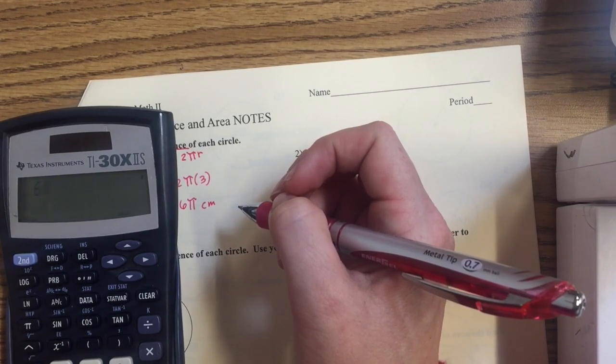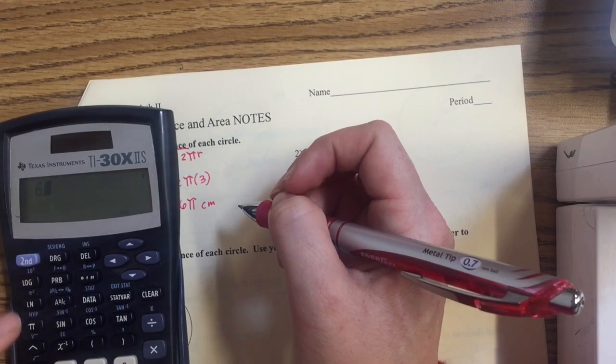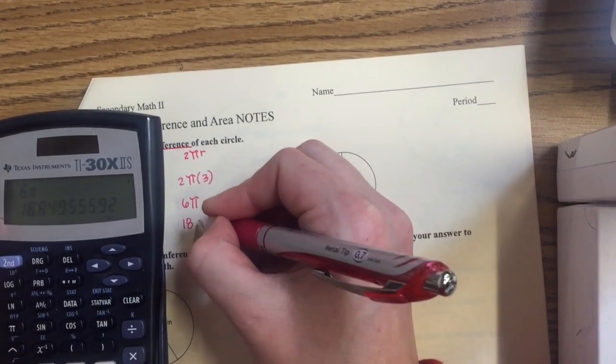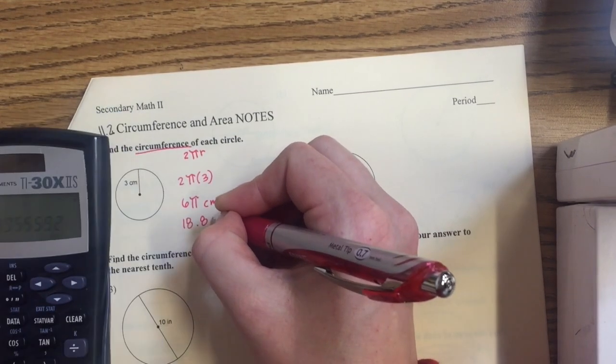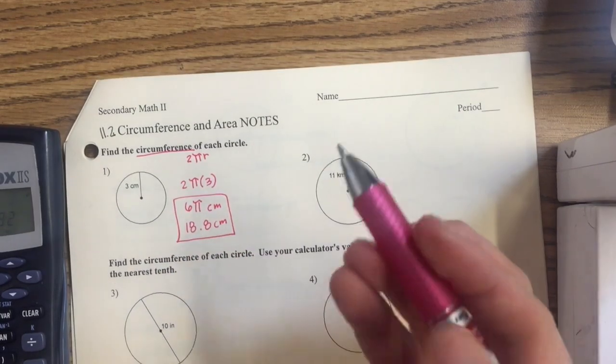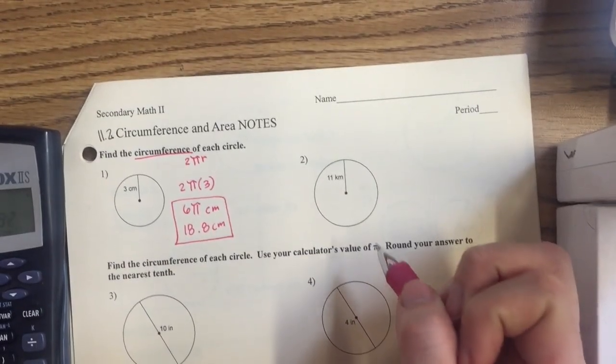Let's see, where's pi on this one? Oh, there it is. 6 pi, enter. 18.8 centimeters. So these will be the two solutions for the circumference.